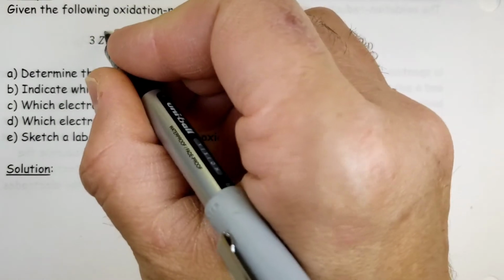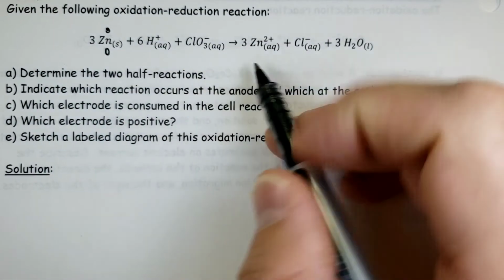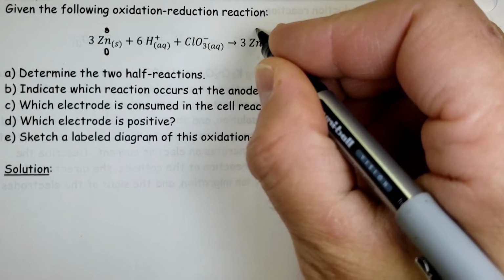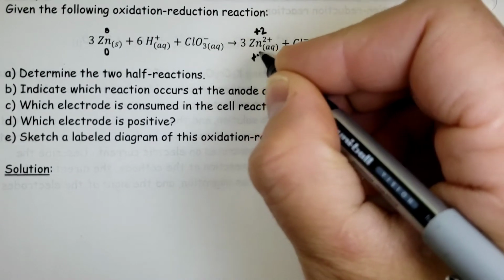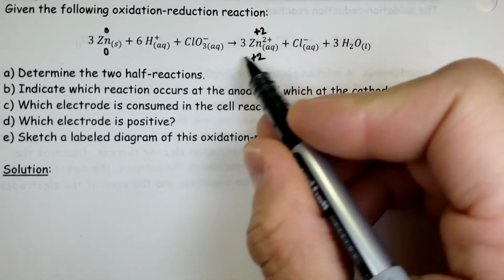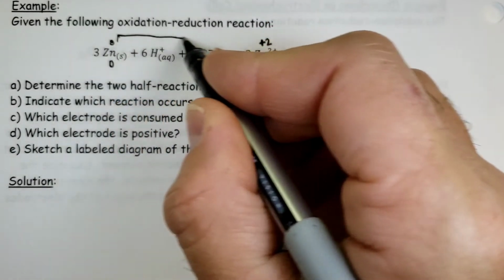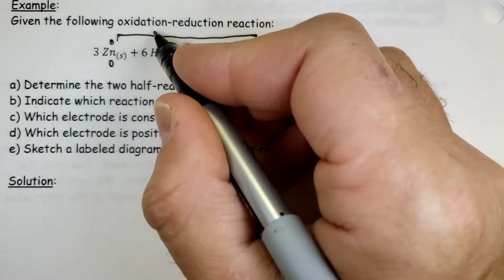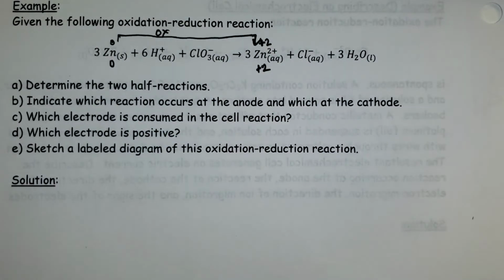So if we take a look here, zinc is going from 0 to +2. Look at that. And we have 3 of them there, but don't worry about that. Just let's figure out what's being reduced, what's being oxidized. So here we know that's being oxidized right there.